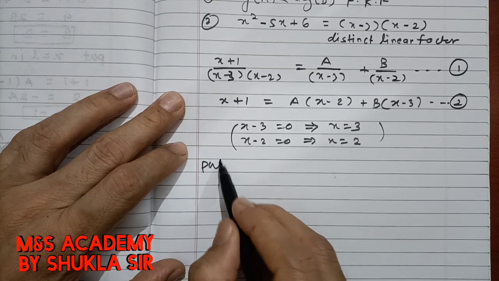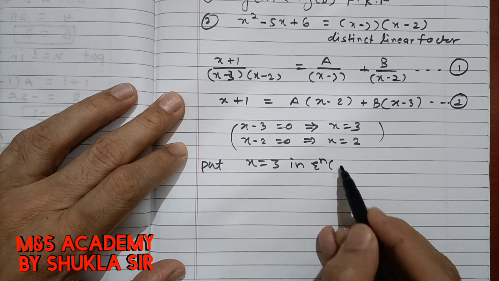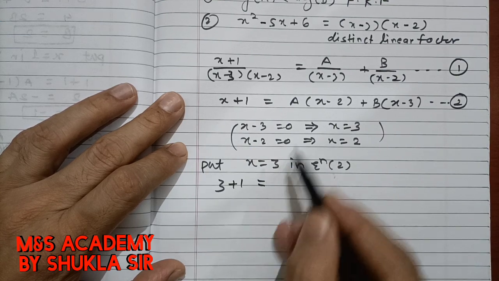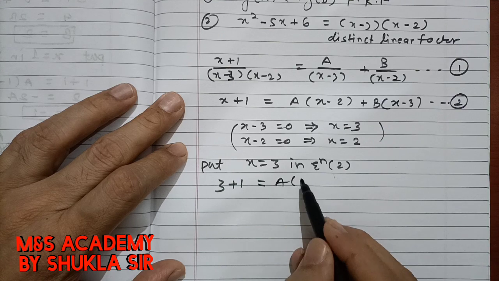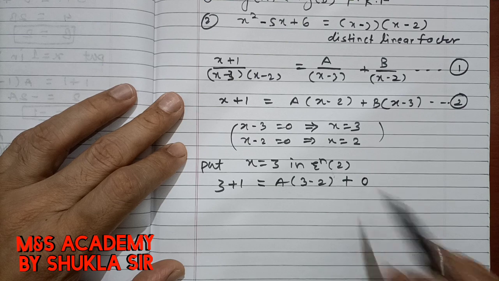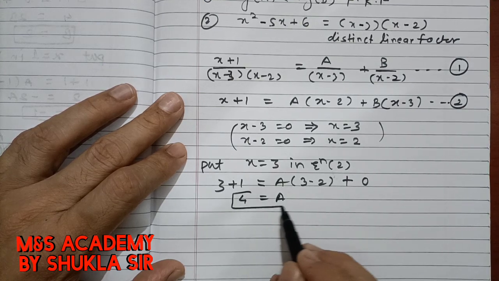Now put x equal to 3 in equation 2. So 3 + 1 is equal to A times (3 - 2) plus the B term, which is 0 since 3 - 3 is 0, no need to write anything. So this is 4, so the value of A is equal to 4.